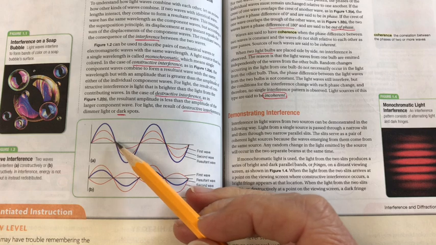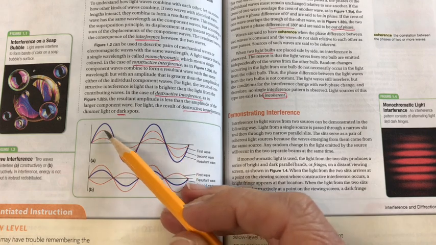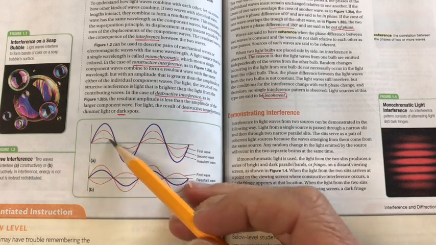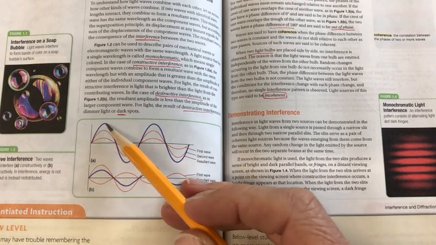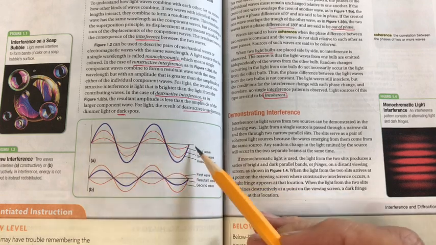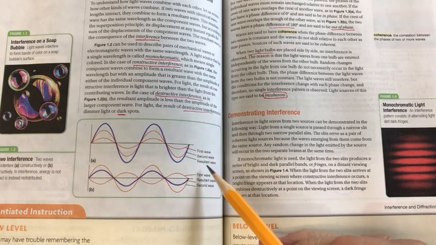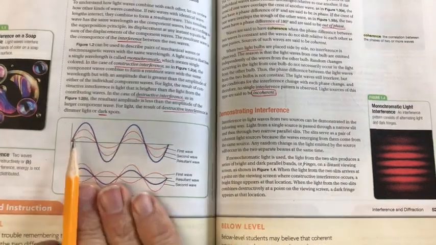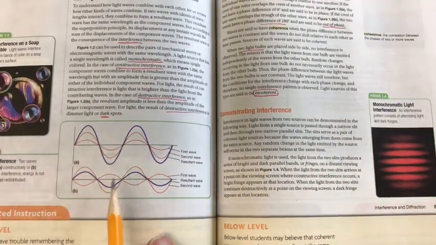So on the bottom of your text, these two red waves are in phase. They both go up at the same time and they both go down at the same time. One is much bigger than the other. But when they're in phase, the two of them add together and make one big wave. And that's what we call the resultant wave from those two being added together.